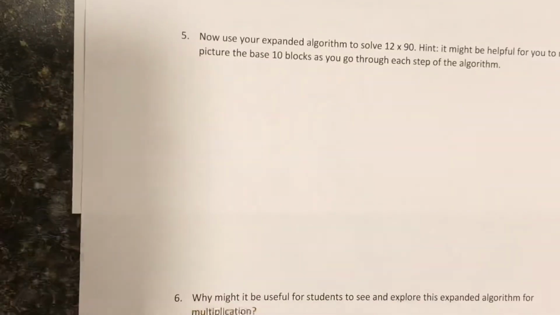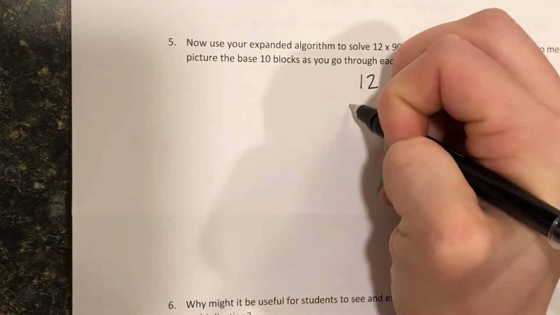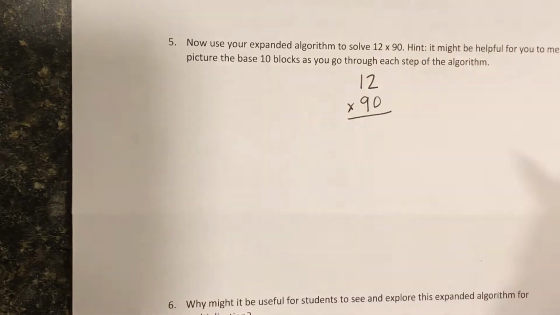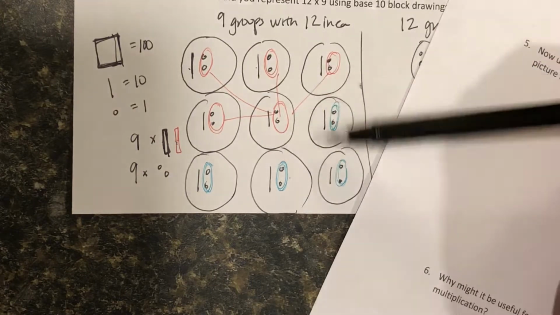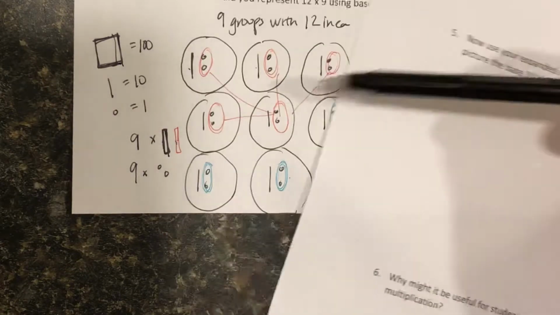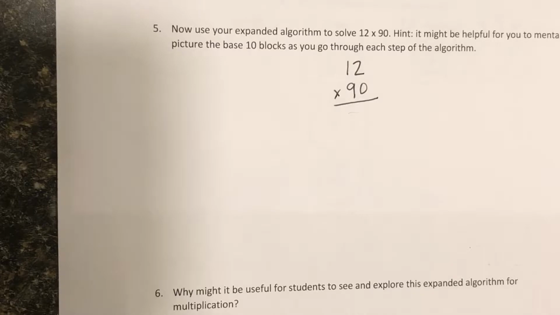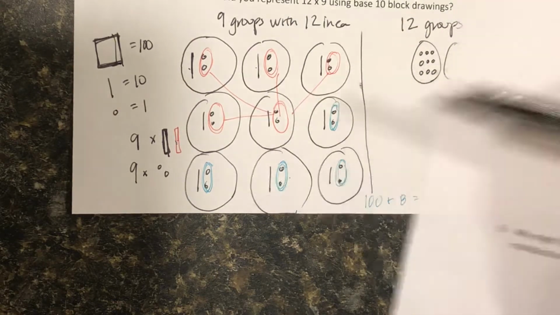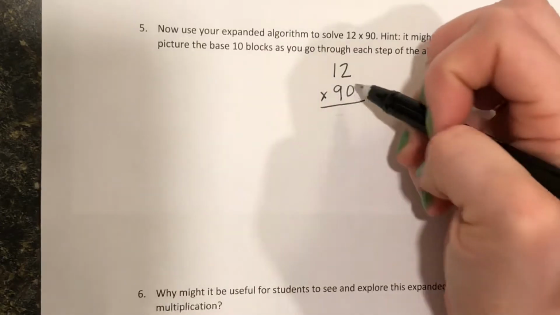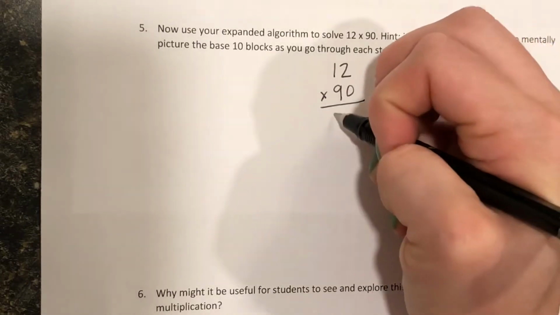And then number 5 asks us, what would it look like to solve 12 times 90? Now, if we think about our base 10 blocks, in the last one we had 9 groups of 12. Here we have 90 groups of 12. Here's one of the really beautiful things about the expanded version of the algorithm. If you remember over here, we didn't do the ones first, we did the tens first. And we can do that here too. So we can think about what's 90, because there's no ones here. What's 90 groups of 10? Well, that's going to be 900.